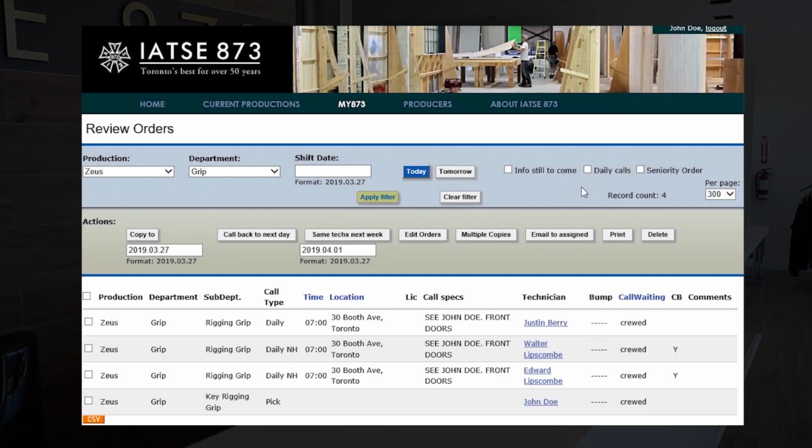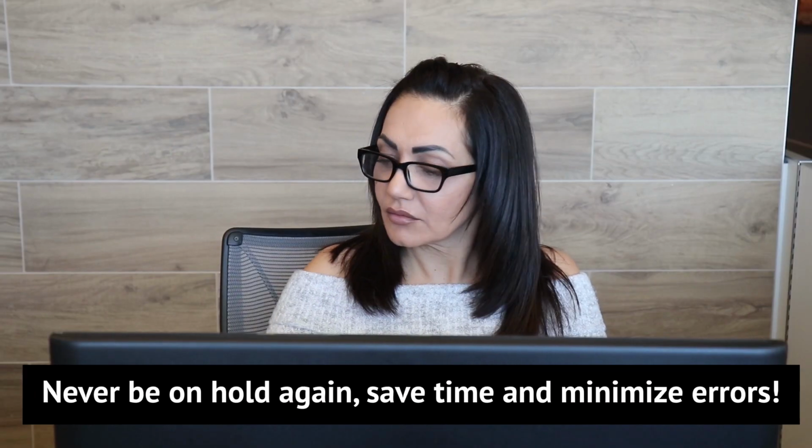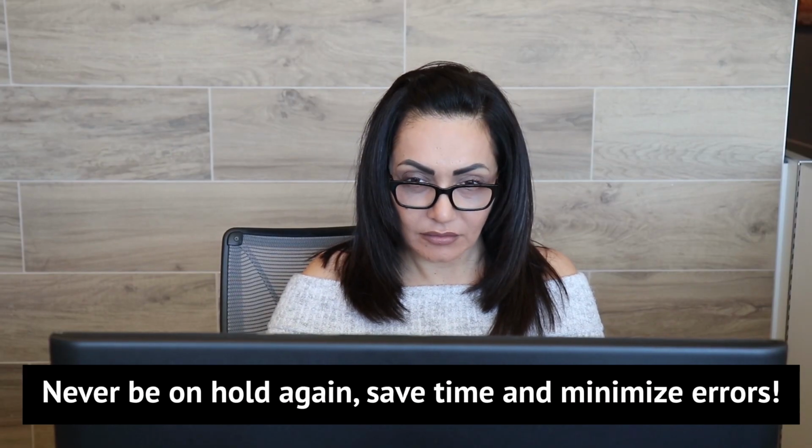This application is developed and customized for keys and headed departments to place their own crew requirements. Never be on hold again. Save time and minimize errors.